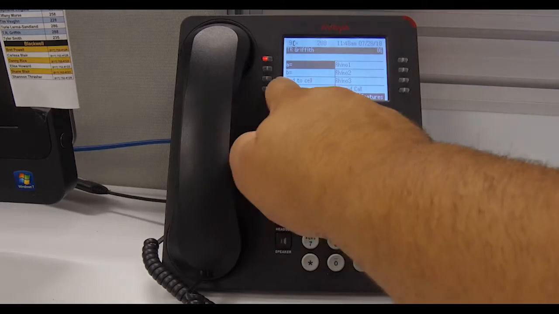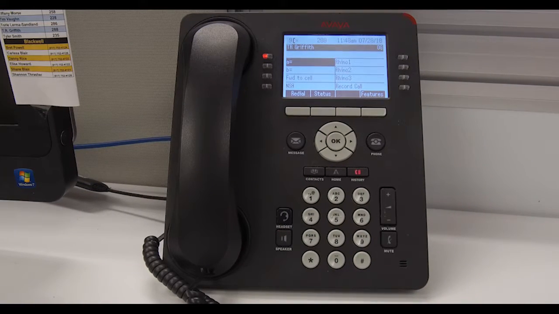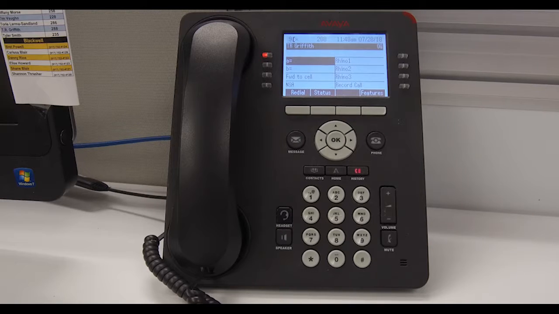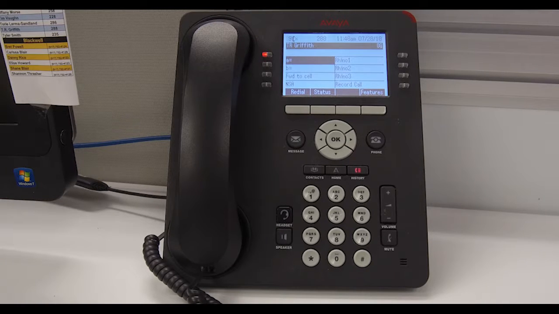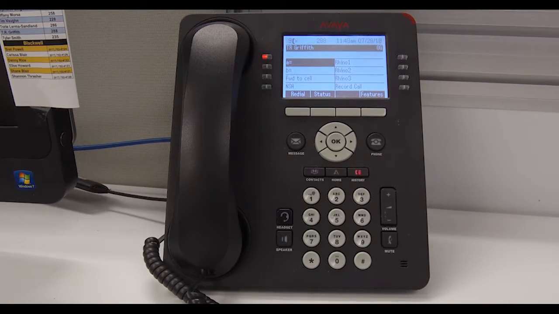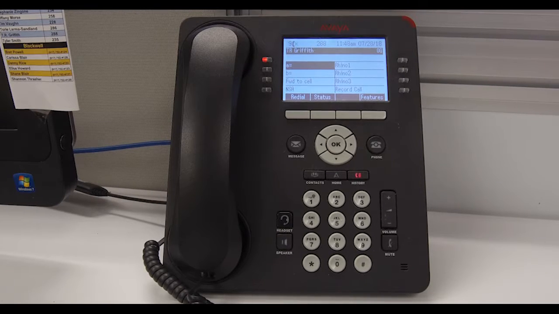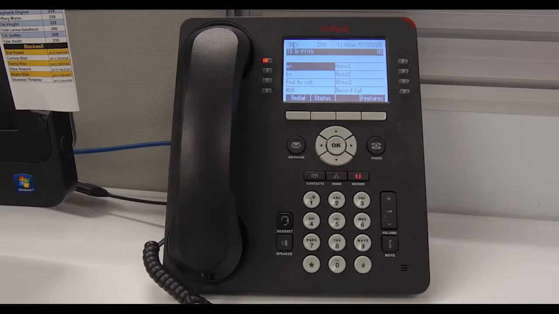Your forward to cell allows you to forward your phone to your cell phone. And what that does is that allows you to be out of the office and still take calls if you need to. This button here labeled NSA on my phone is labeled listen on everybody else's. And what that does is that allows you to listen to calls on other lines for training purposes.